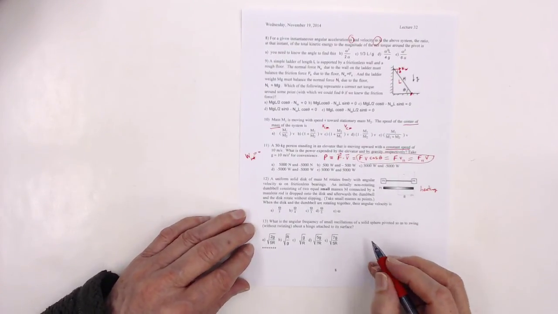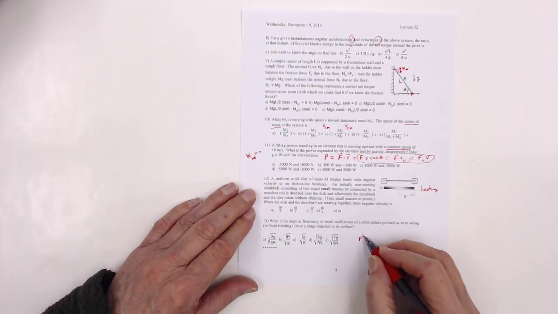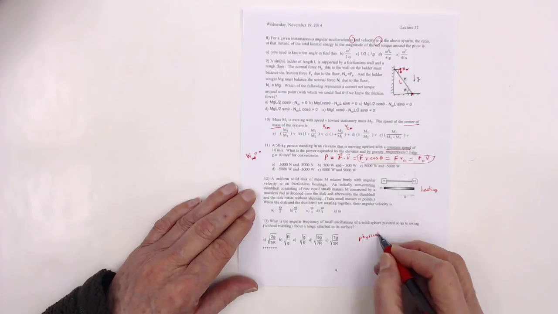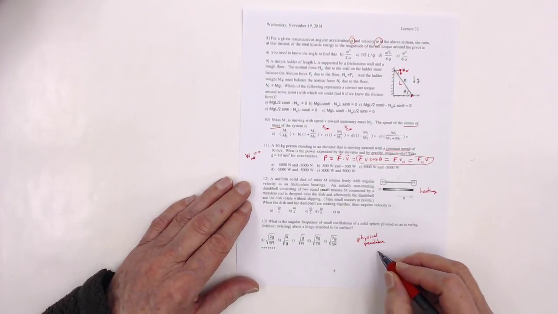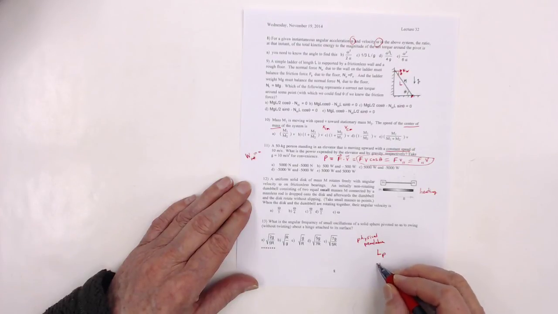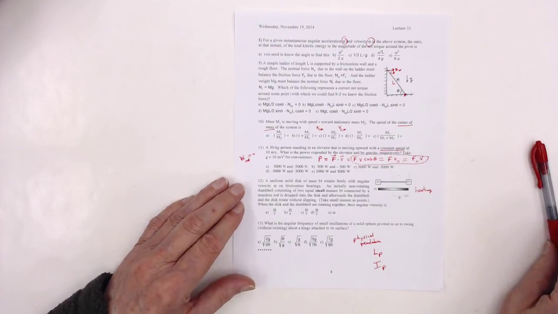Finally, number 13. You go back and review your formula for a physical pendulum, and the thing that will help you is to remind yourself, what did L sub P and I sub P refer to in that formula? There, I hope that helps.